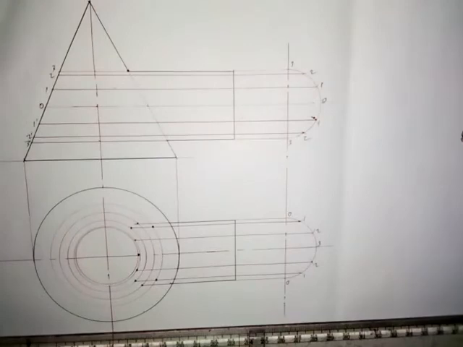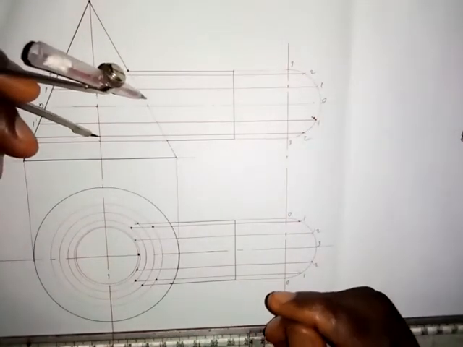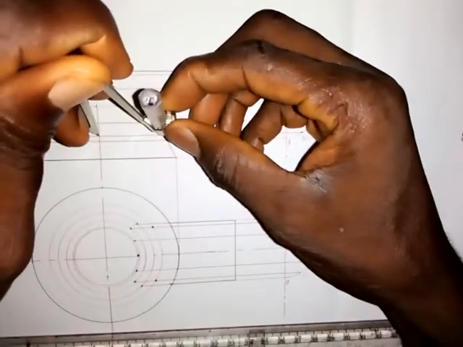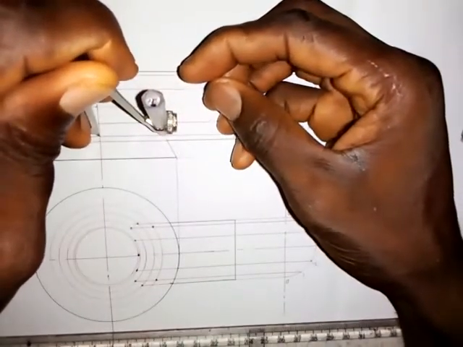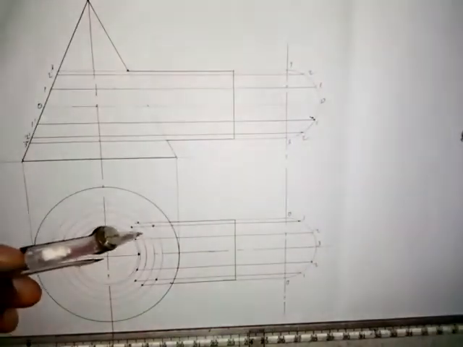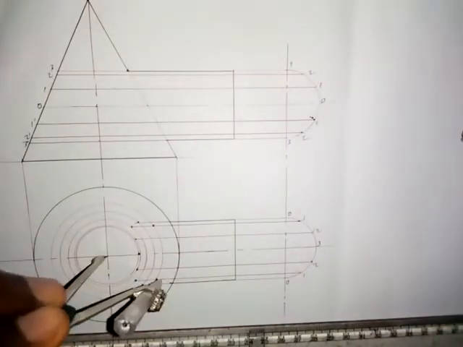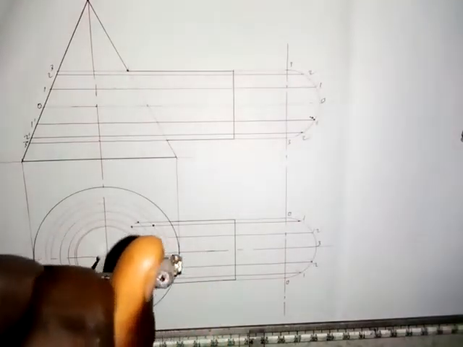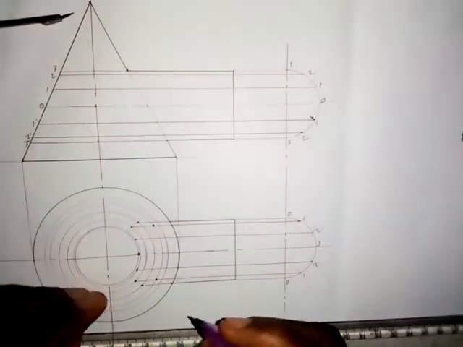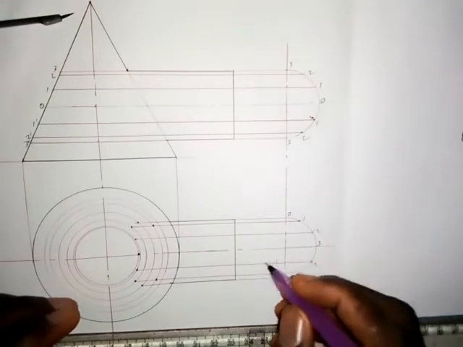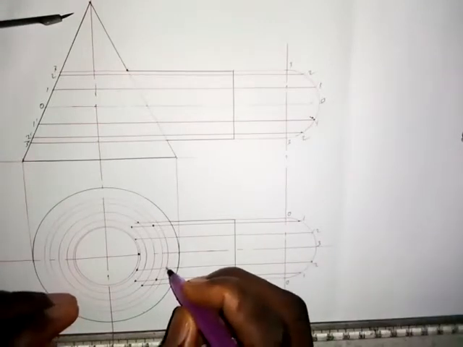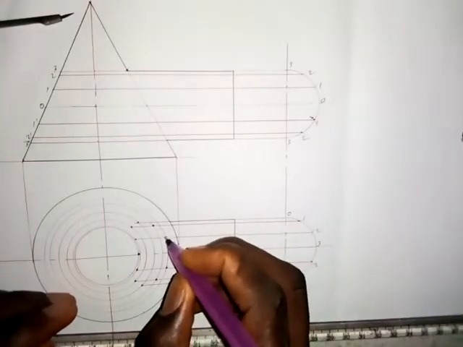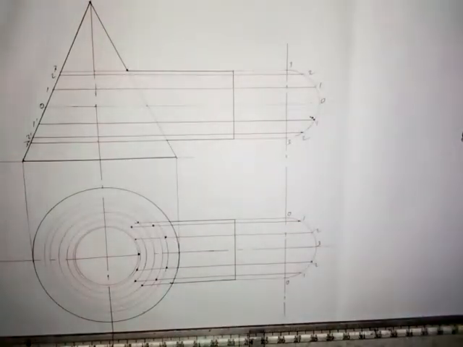Next, you take 2 prime. Put it here. Take 2 prime at this point, then bring it to the center and draw a circle like this. That is for 2 prime. This line 2 intersects the circle at this point, and this line 2 also intersects the circle at this point. Alright, the next is 3 prime.